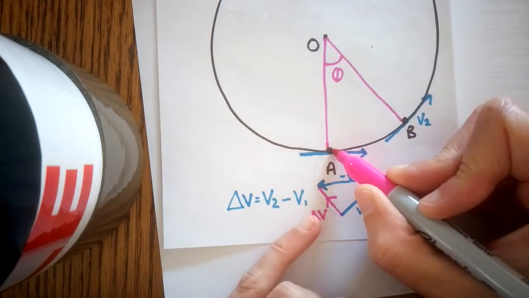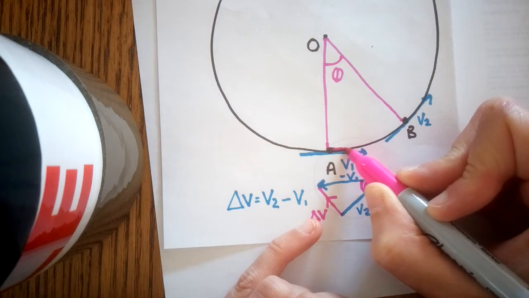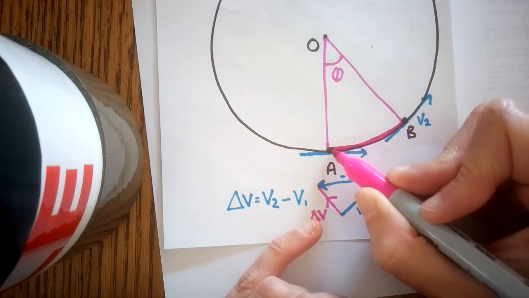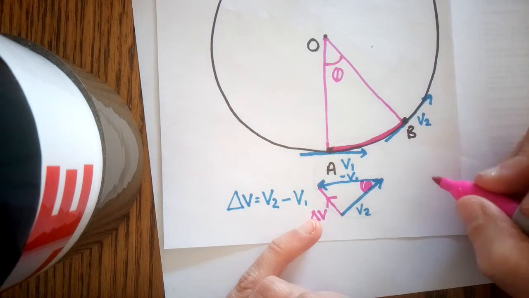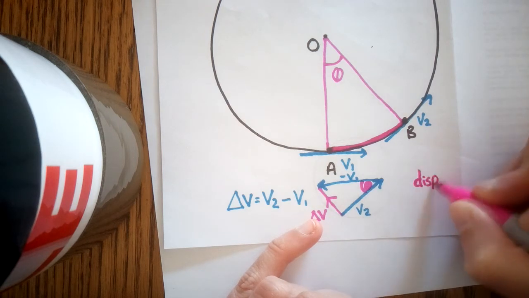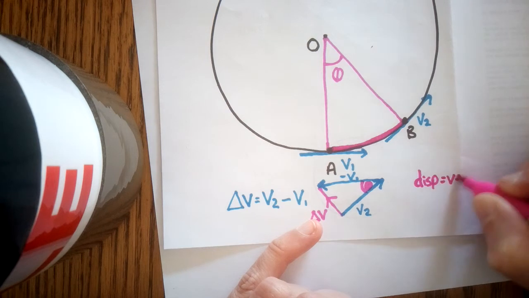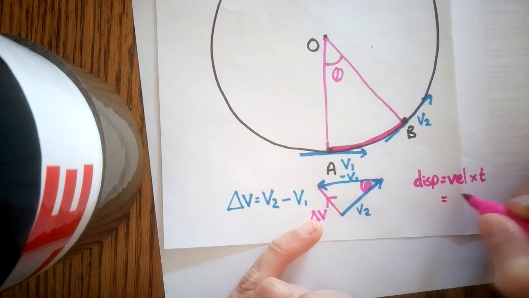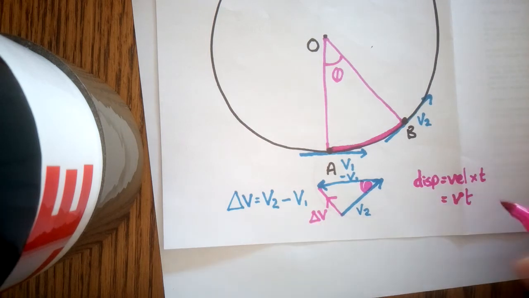If I know that it's going at a velocity of v and it's going along this arc here, then I could work out the distance between A and B, because I could go, well, the distance it's going to go, or the displacement, I suppose, is equal to the velocity multiplied by the time. Now, the velocity is v and the time is t. Okay, so I've got that the displacement from A to B would be v times t.